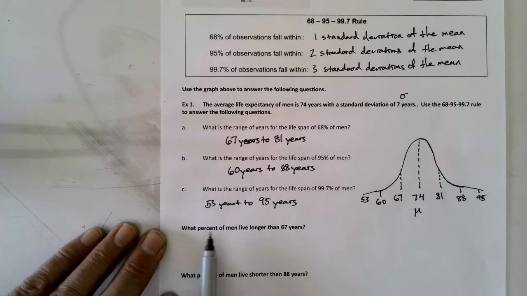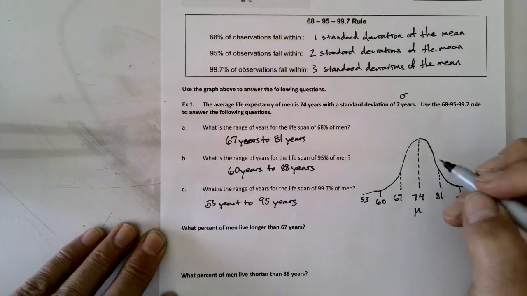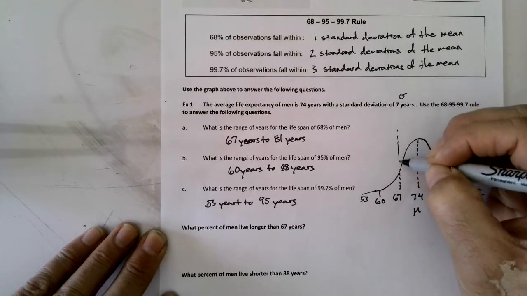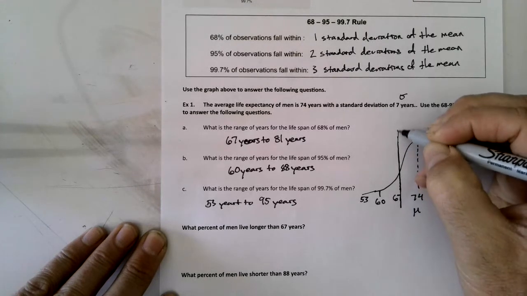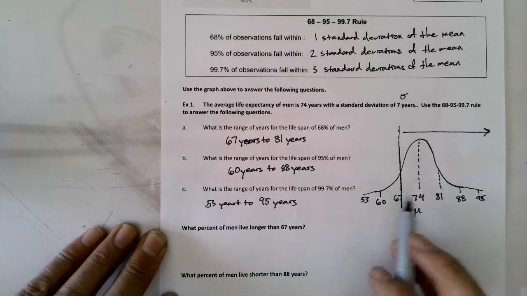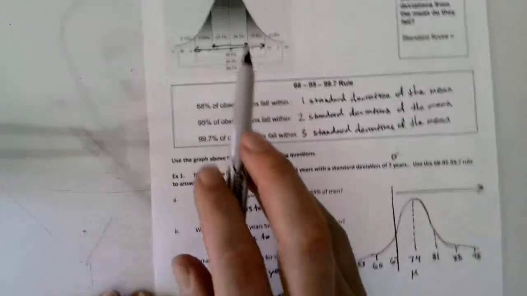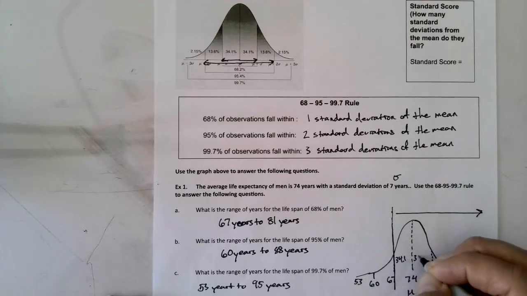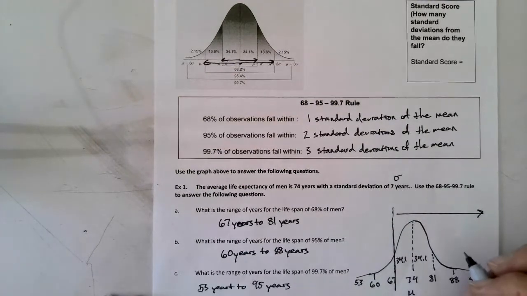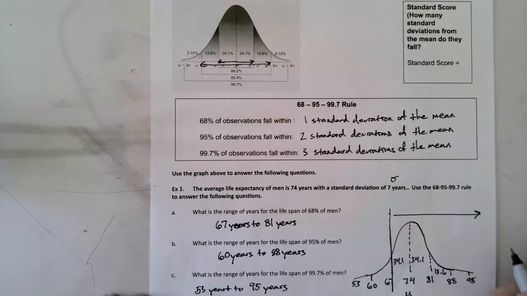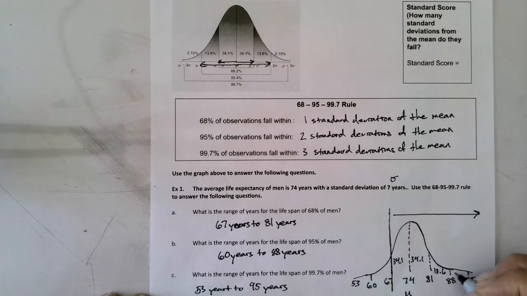Look at this question. What percent of men live longer than 67 years? So we are looking at this mark right here, 67, and what percent of men live longer? Well, we're going to add up all of those areas, and we can find those areas right here. 34.1, 34.1, 13.6, and we have 2.15.